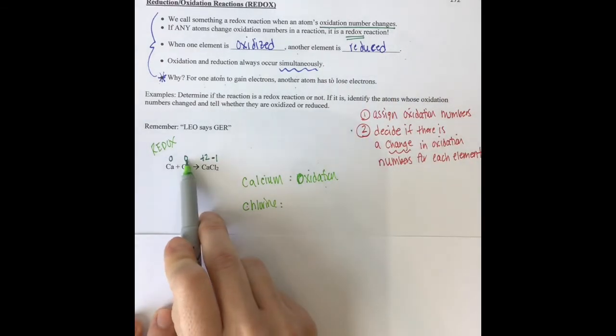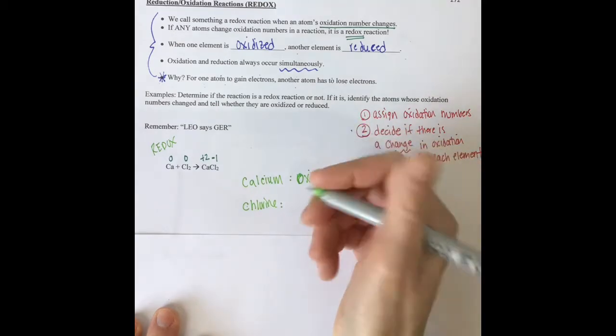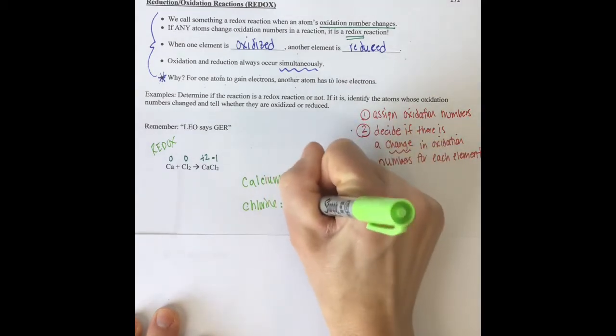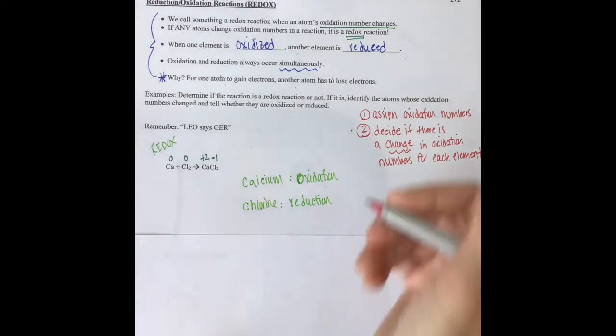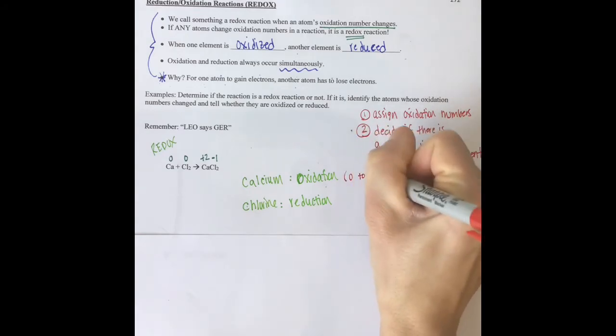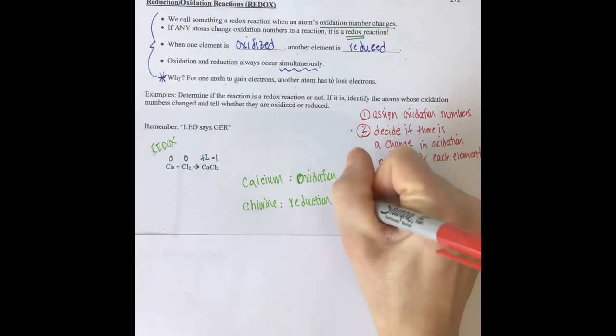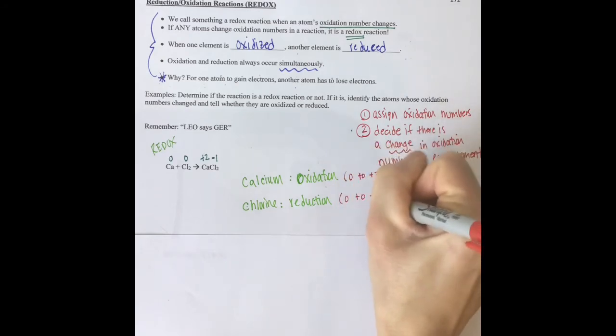Chlorine starts as a 0. It goes to a -1. It is gaining electrons. It's getting more negative. This is reduction. Okay, and you can even write in parentheses what's happening so that you remember. Calcium starts as a 0 and it goes to +2. Chlorine starts as a 0 and it goes to -1.